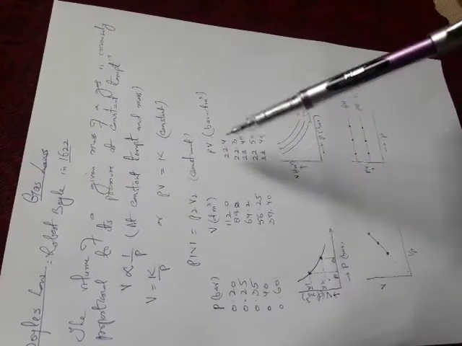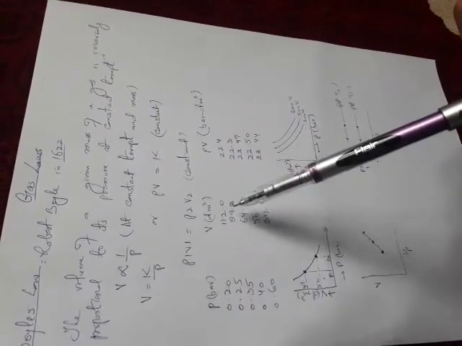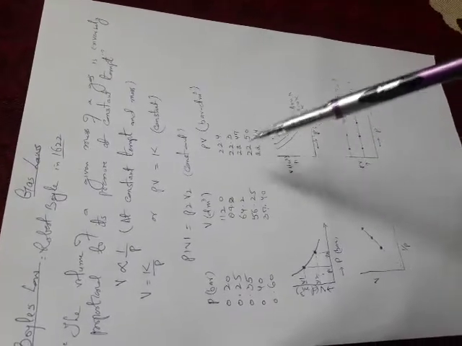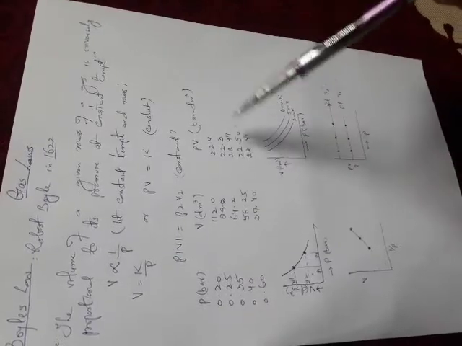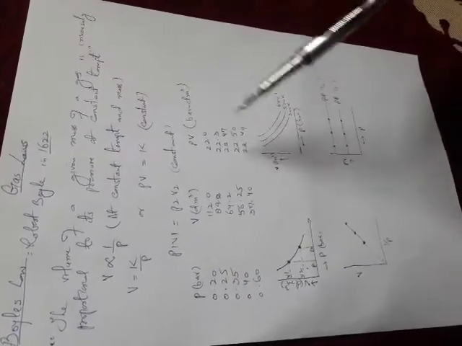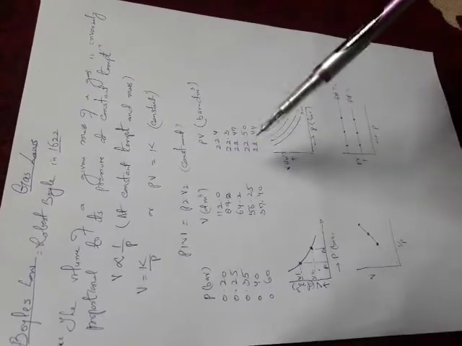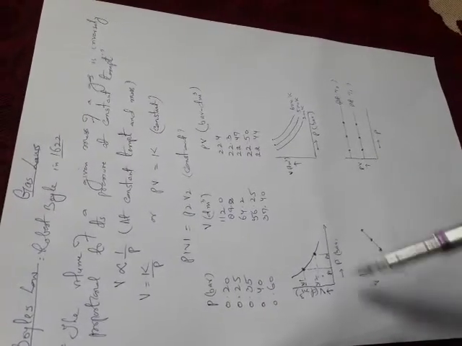So we see in all these cases that by increasing the pressure, the volume gets decreased, but the product remains almost constant, provided the temperature is kept constant. Graphically, this can be represented as a volume-pressure graph, as you can see here.